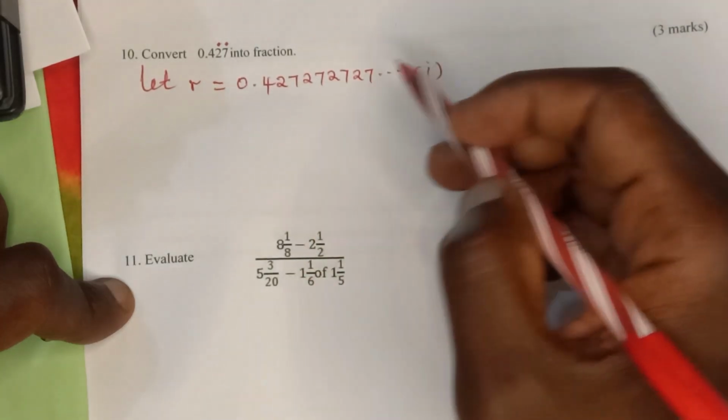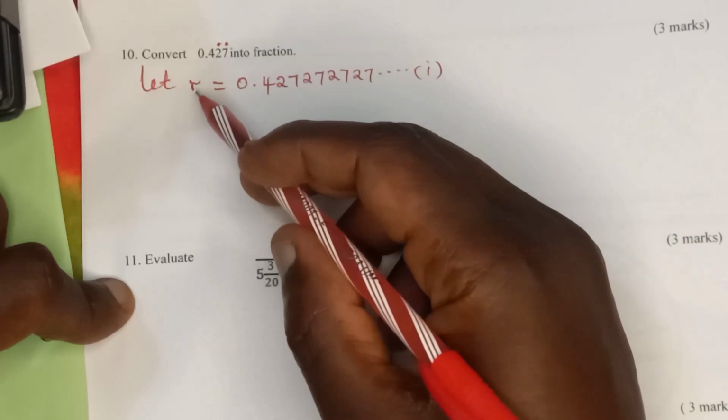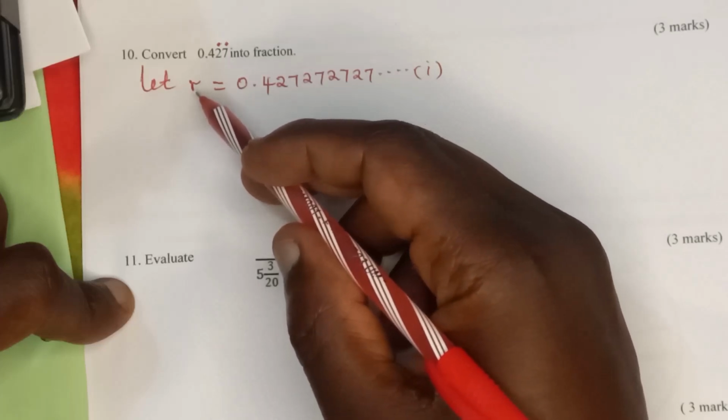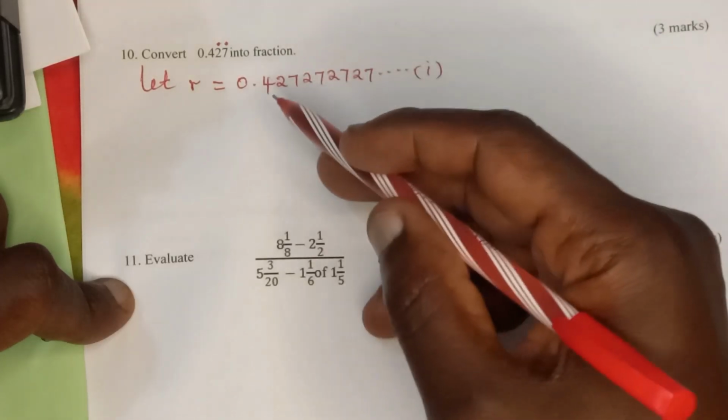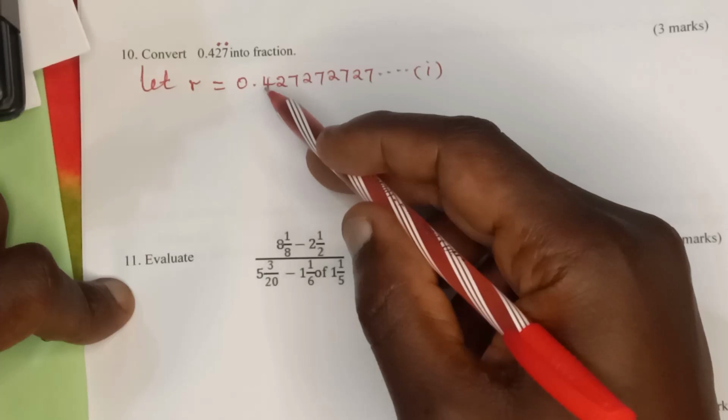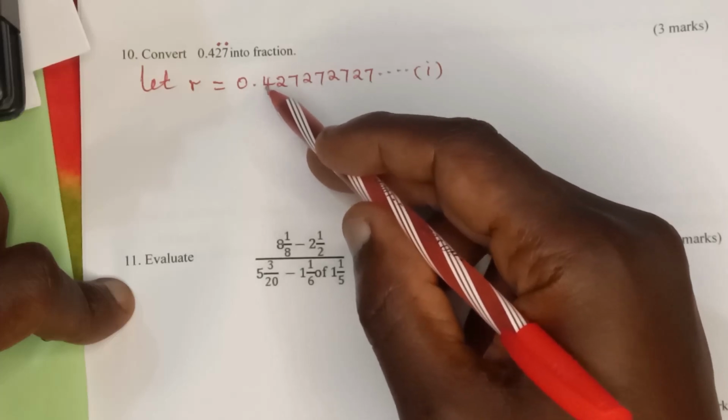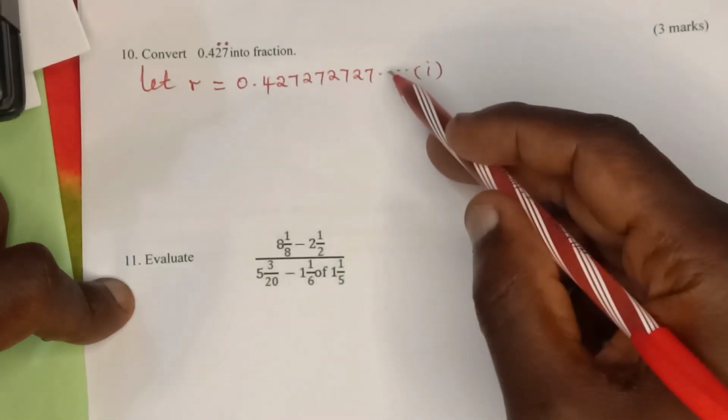If it doesn't, we go to the next and multiply r by 100. Then we check whether any of equations 1, 2, and 3 match, that is, from the decimal point, where all the values are uniform.